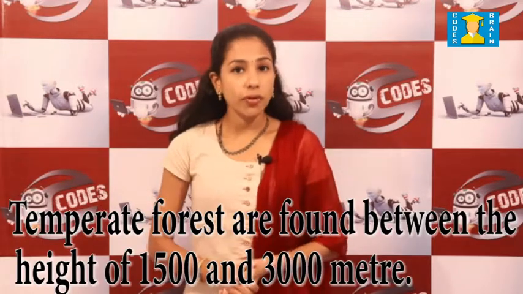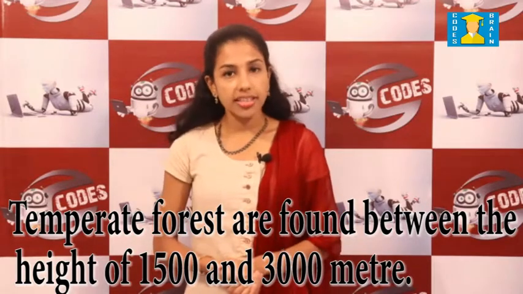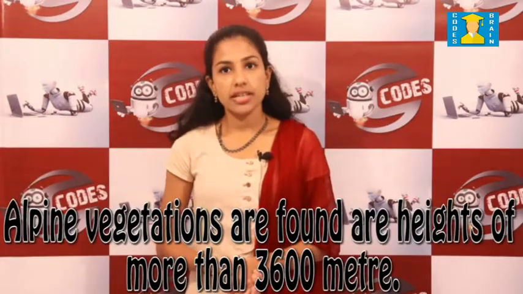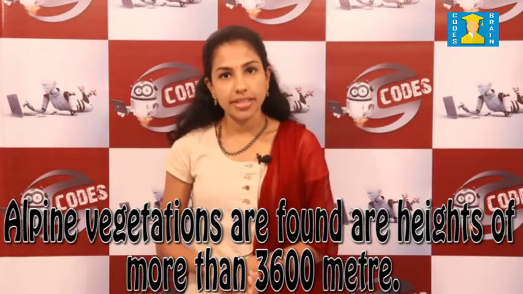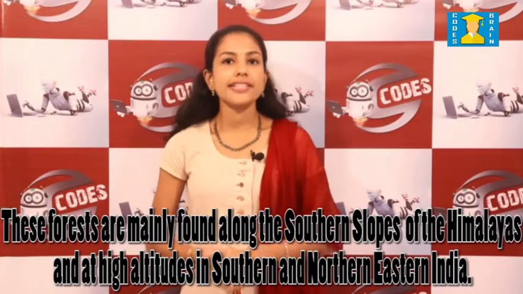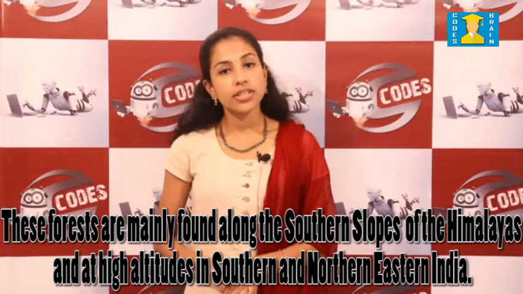And the temperate forests are found between the height of 1500 and 3000 meters. Coniferous trees like pine, deodar, silver fir, spruce and cedar abound in such forests. And the alpine vegetation is found at a height of more than 3600 meters. These forests are mainly found along the southern slopes of the Himalayas and at high altitude in southern and northeastern India.